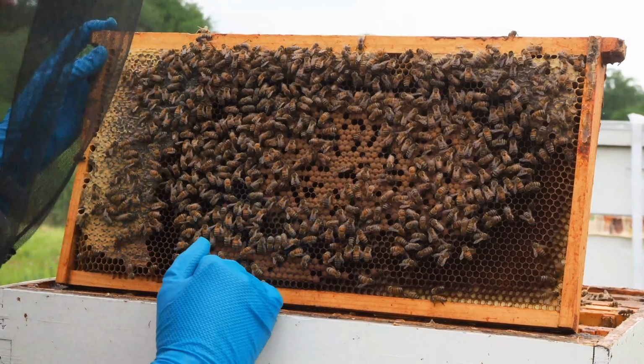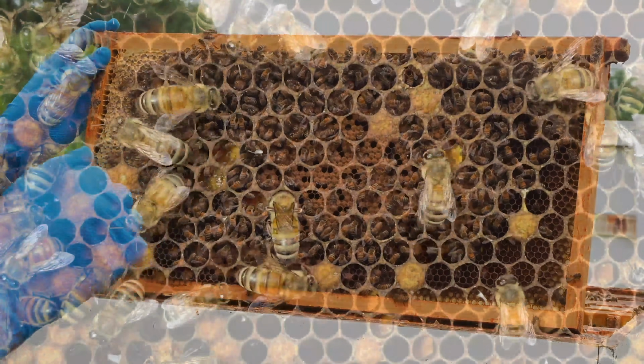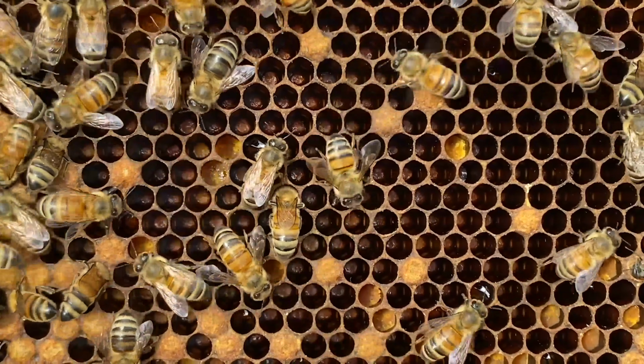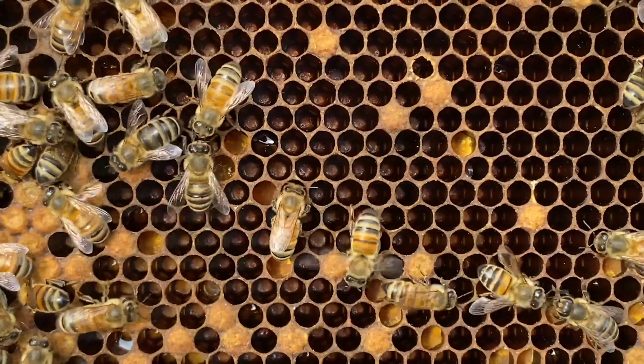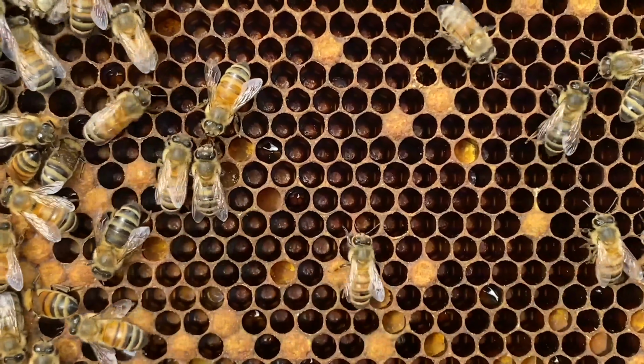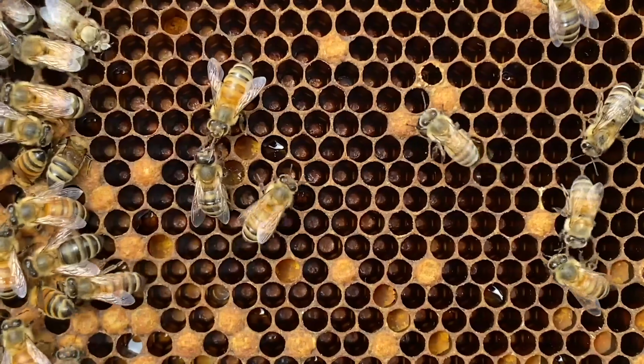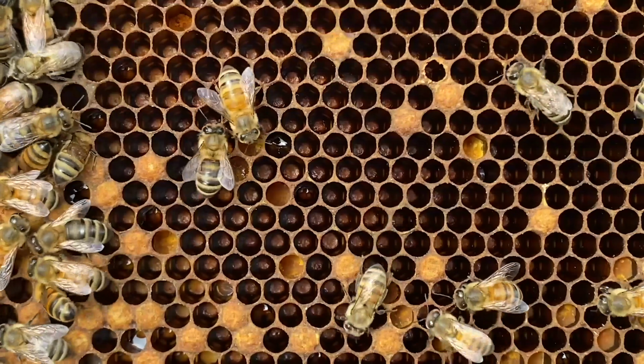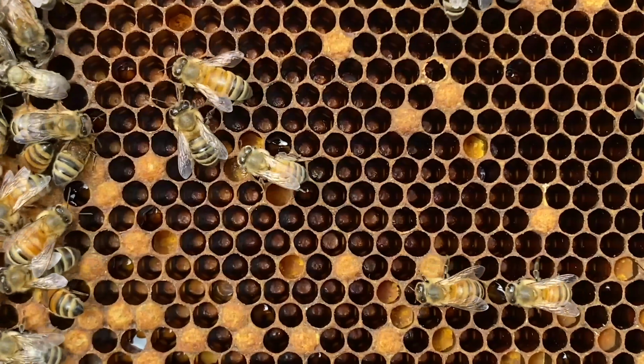And when you're holding the frame, if it's a sunny day, you want to make sure that the sun is shining directly into those cells so that you have the benefit of having the cell illuminated so you can really get a good look as to what's going on in there. If it's not a sunny day, you can carry a mini flashlight with you.